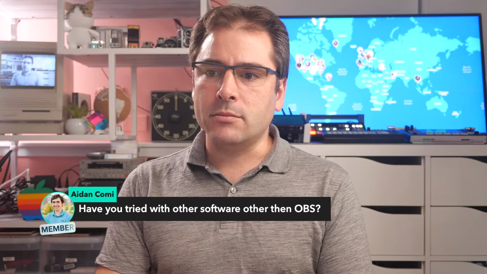Have I tried with software other than OBS? No, but the problem is that when the software is not running is when that happens. So when OBS is running, it's correct and it outputs pure black. And if OBS is not running, like if nothing is using the UltraStudio, then the UltraStudio doesn't output pure black. It's weird.